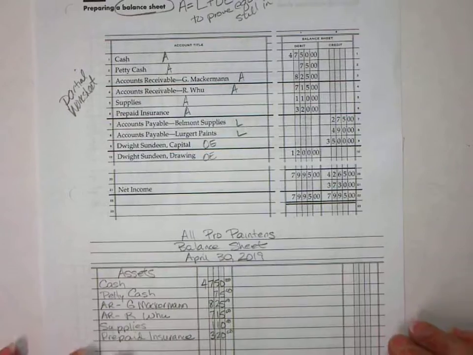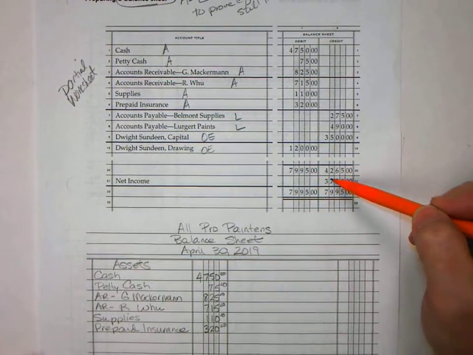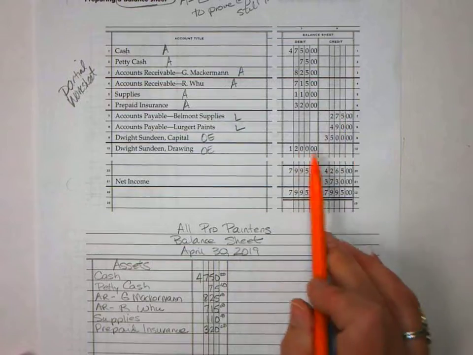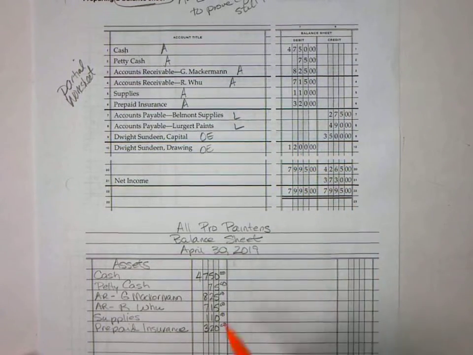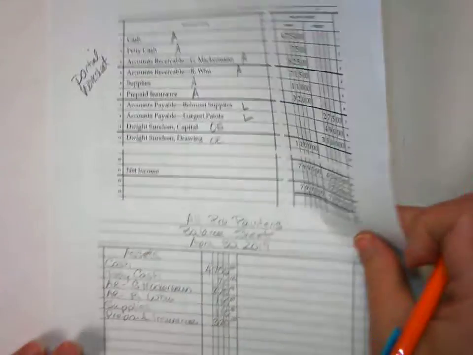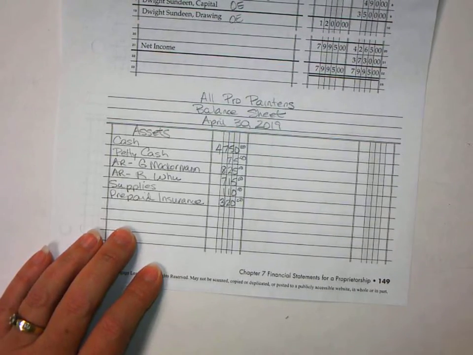Okay, now for the balance sheet, we can't really use the totals that are up here because we've got some random things like drawing is over here, right? That's part of this, so that doesn't work. So we'll actually have to add all these up. Let me hear those calculators going.